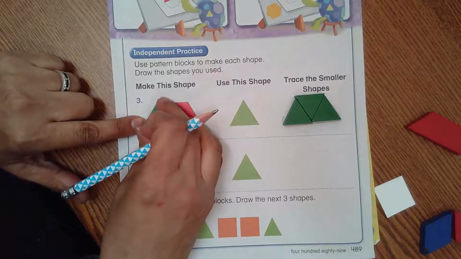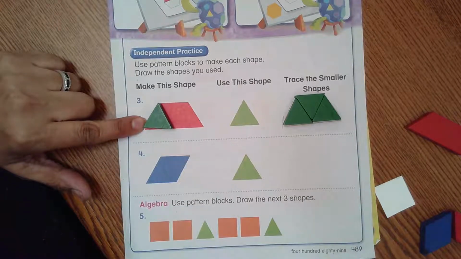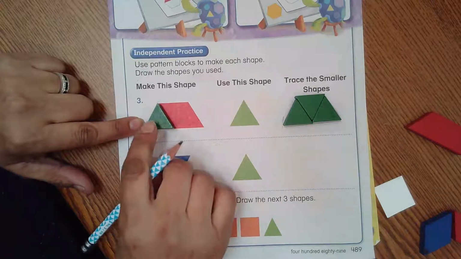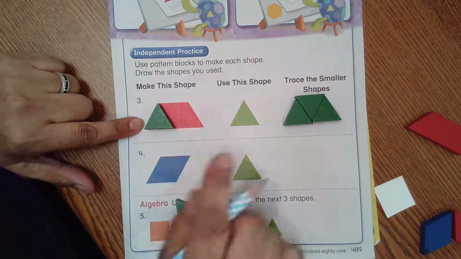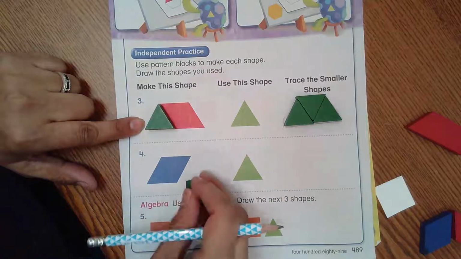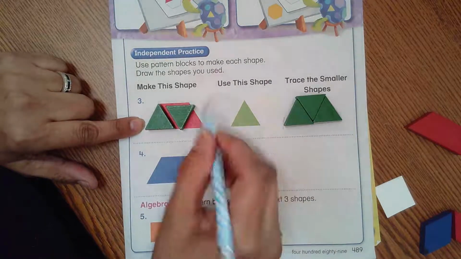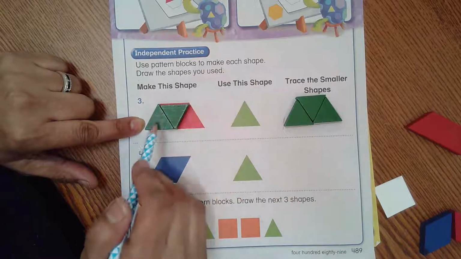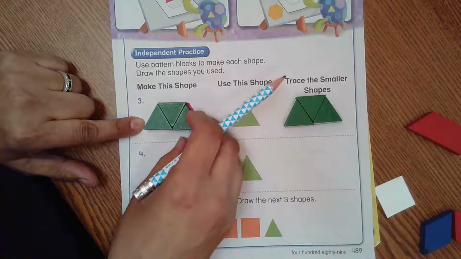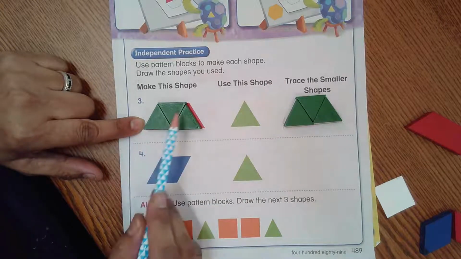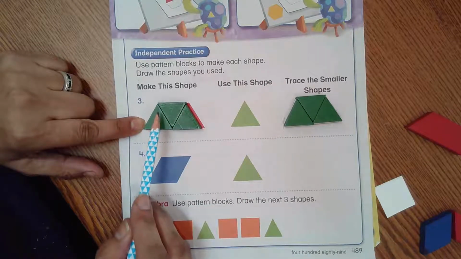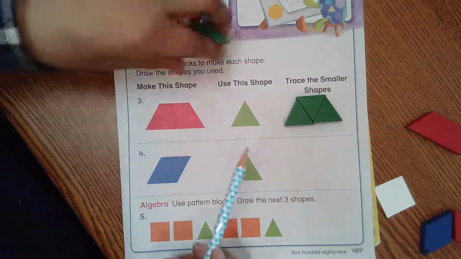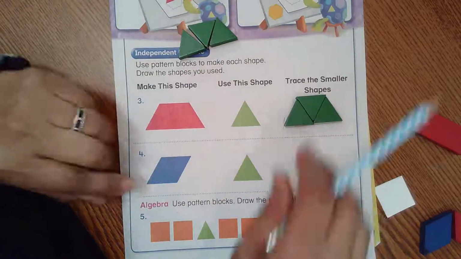Let me see if I used 3 triangles. See, I can use something else. I can use a rhombus and a triangle, 1 rhombus, 1 triangle. But they want me to only use triangles, so I'm gonna use what they ask me to. So this says here, use this shape. So this is the shape we need to use. So this is 1, 2. I can have the third one here. So we made a trapezoid using 3 triangles.